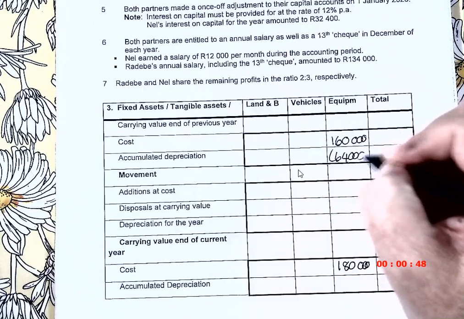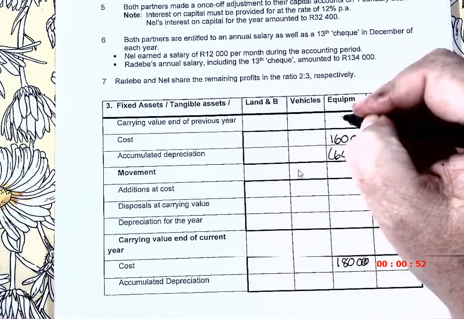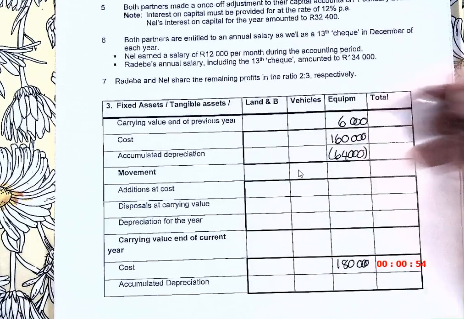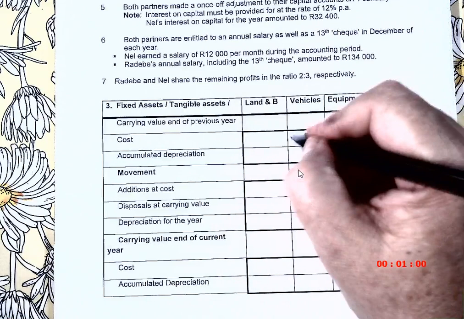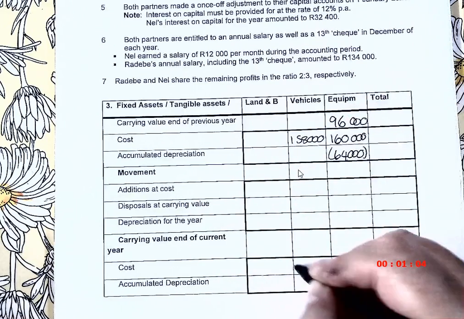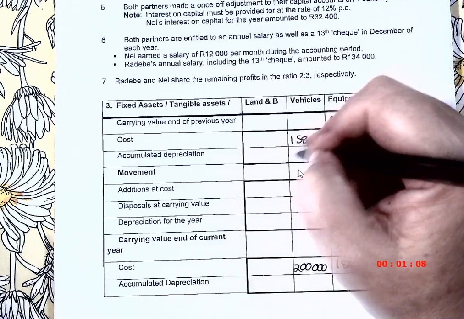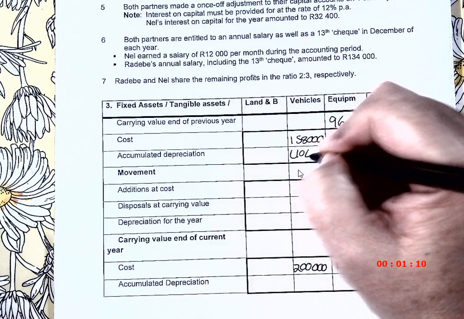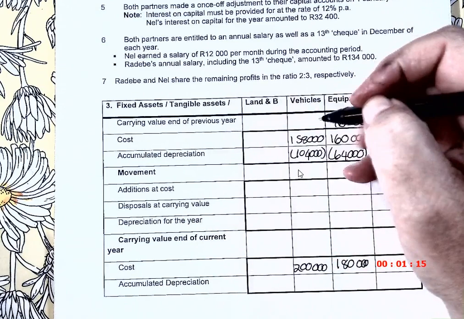So if I block and top, it will give me 96, sorry. Then there's vehicles, 158 and 200, and accumulated of 104, which gives me 54.